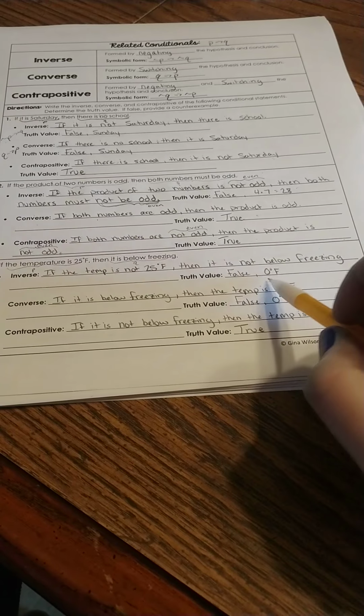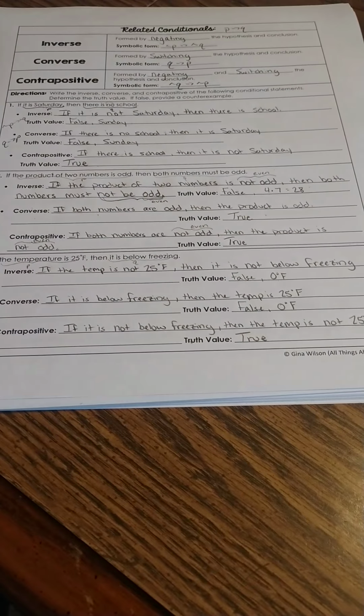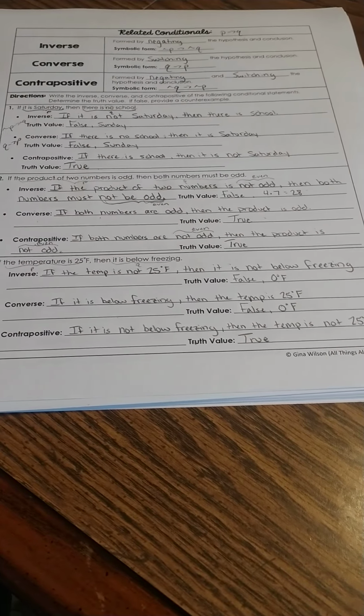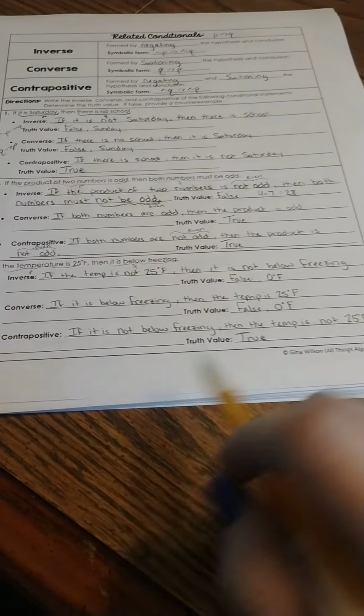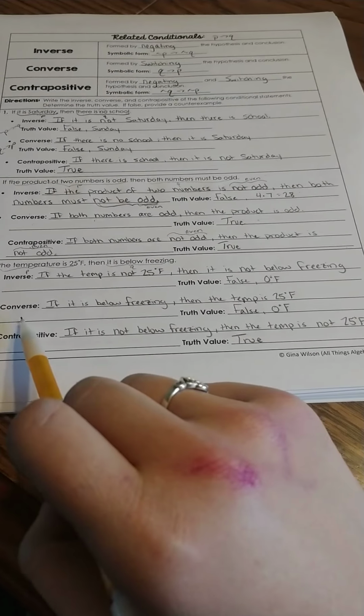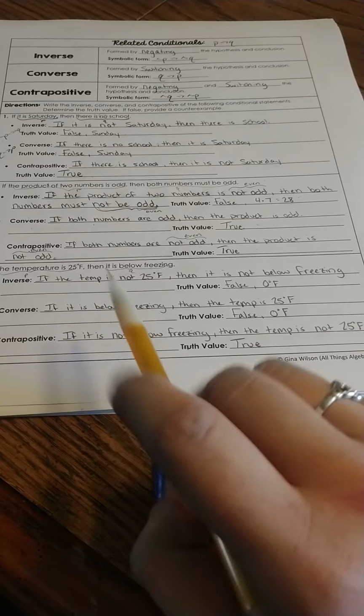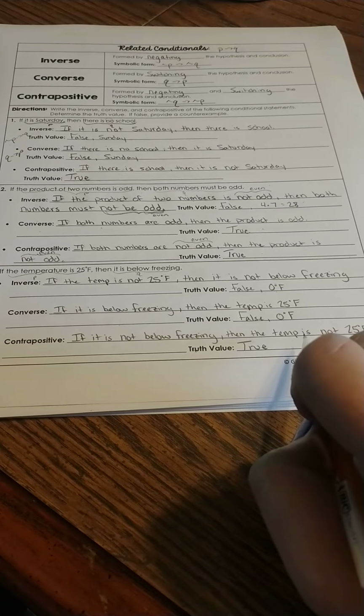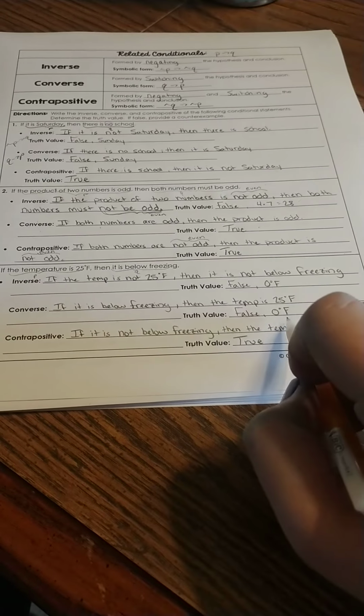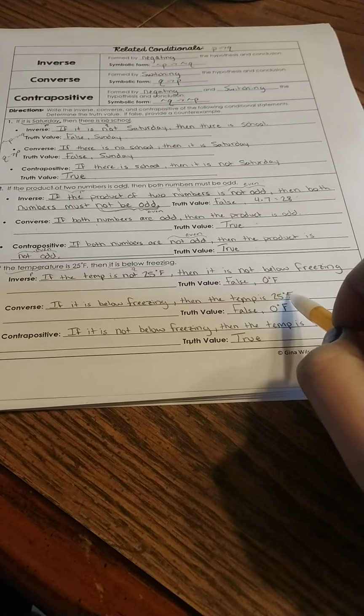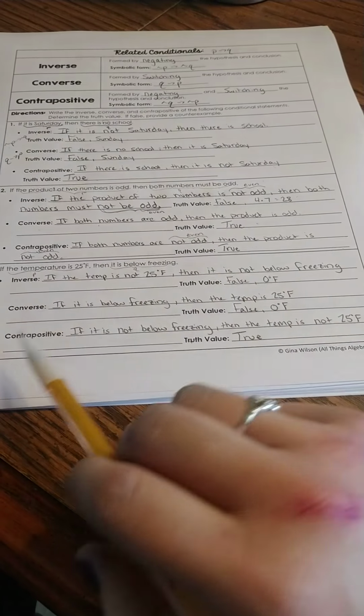You can go further down. I think the notes that she had, I think she puts like 24 degrees Fahrenheit instead of 25, whereas I put 0. Your converse, do a flip-flop. If it is below freezing, then the temp is 25 degrees. False. Just because it's below freezing does not mean it's exactly 25 degrees. It can be any other degree.